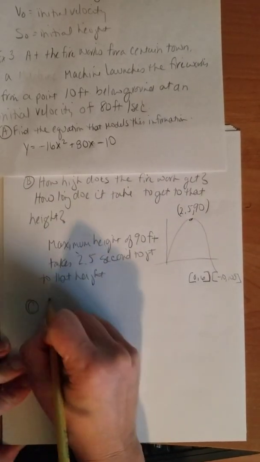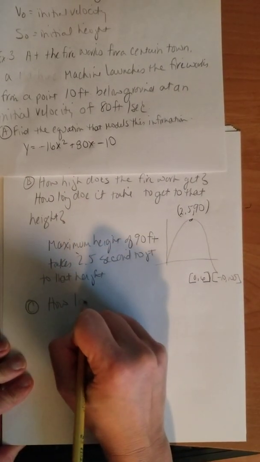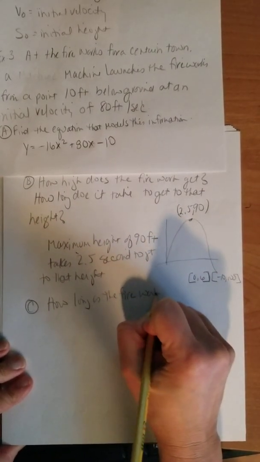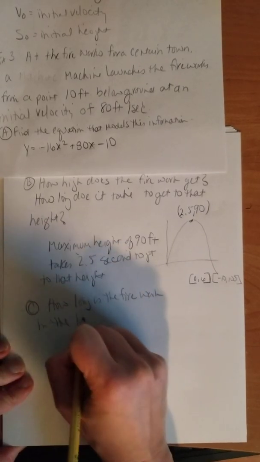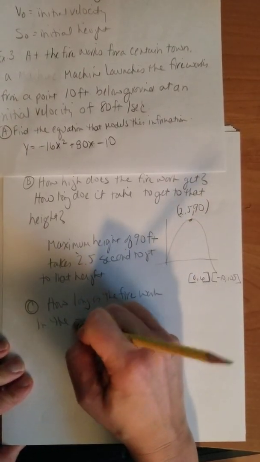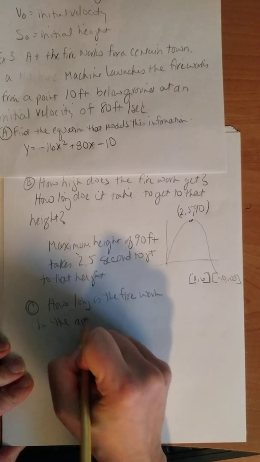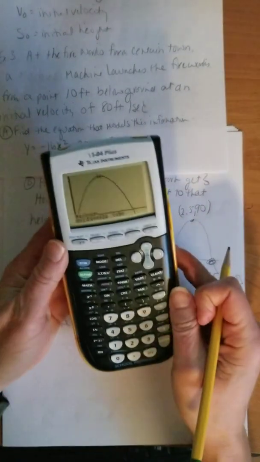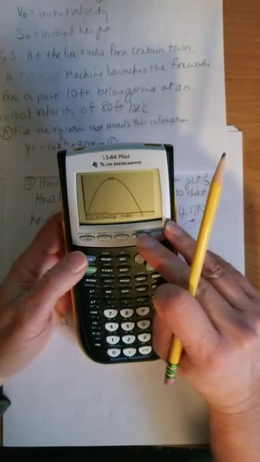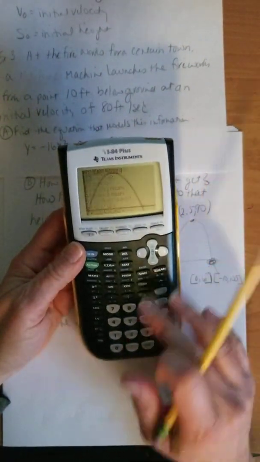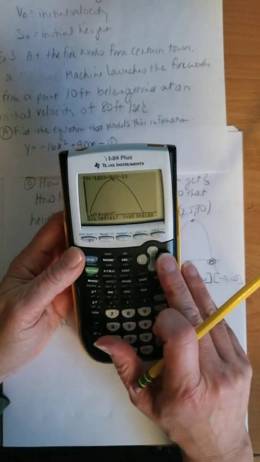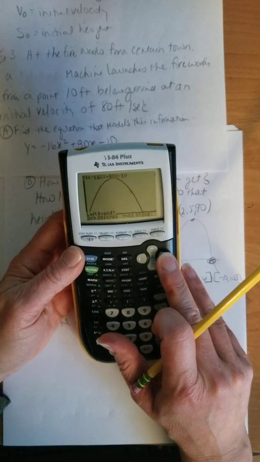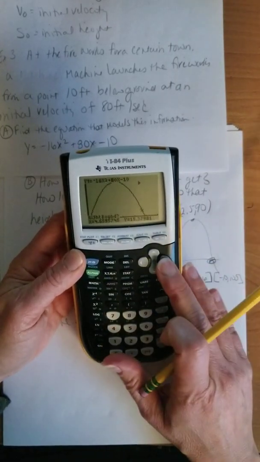And my last question is, how long is the firework in the air? I almost said hair. It's air. I have to find this point too, you guys. On my graph, that would be a 0. So second trace, that's 0. And we go off to the left. There it is. Left is going to be above, and off to the right would be below.